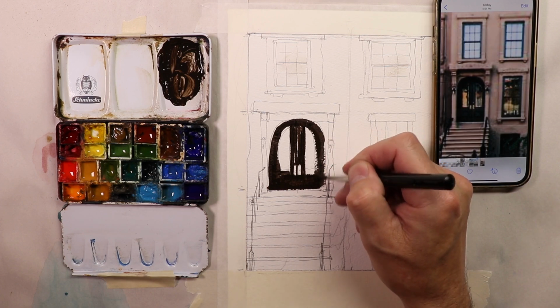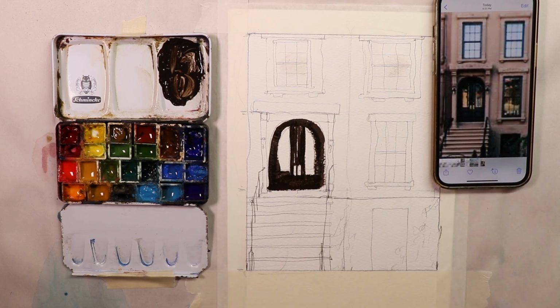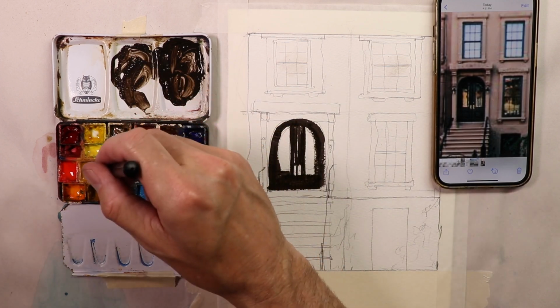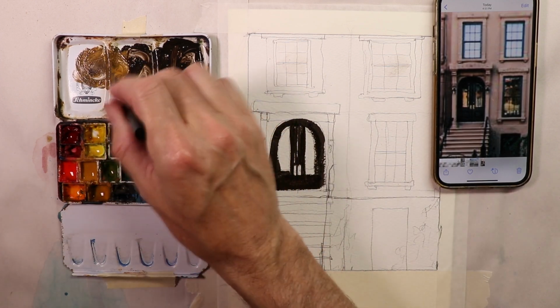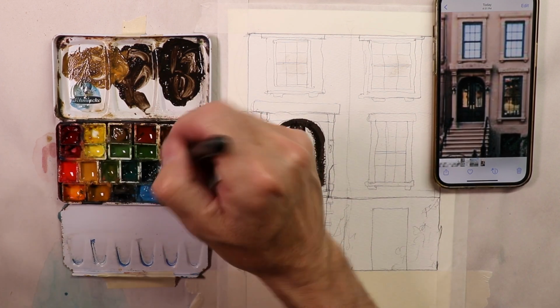You're going to have your window, your glass windows on the door, and then we'll have some yellow ochre over here and some cerulean blue over here.